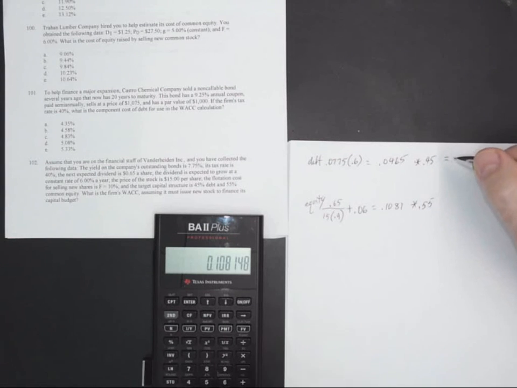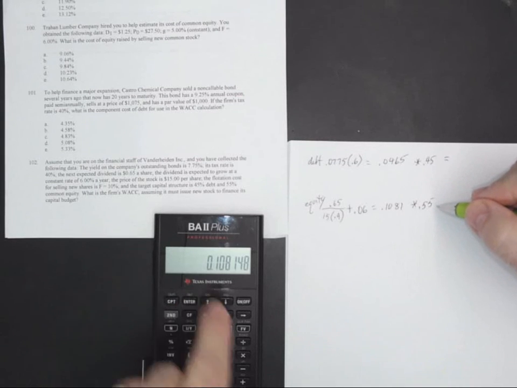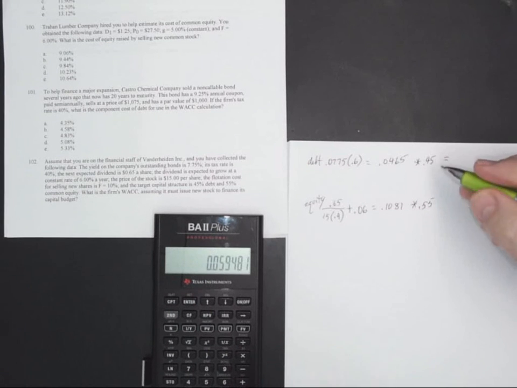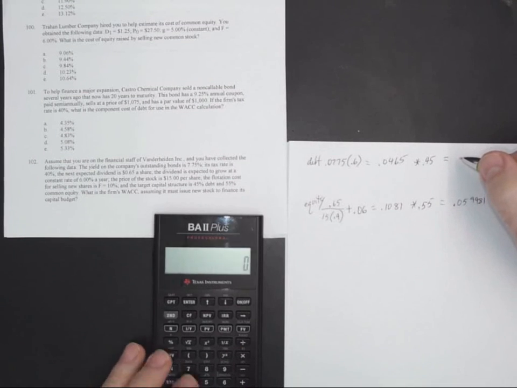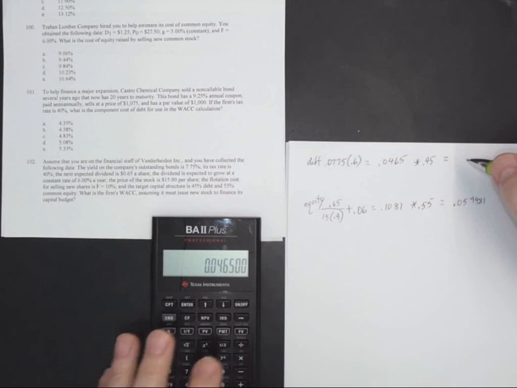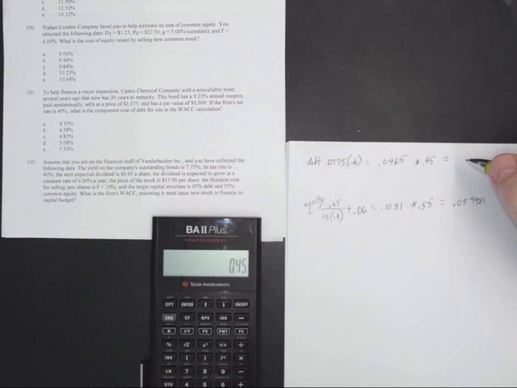Okay, I've already got this one here, so I'm going to go ahead and multiply it by 0.55, times 0.55 equals 0.059481. And up here I've got 0.0465 times 0.45 equals 0.020925, and now I'm going to add them up.